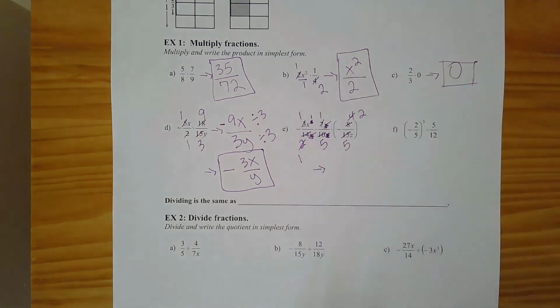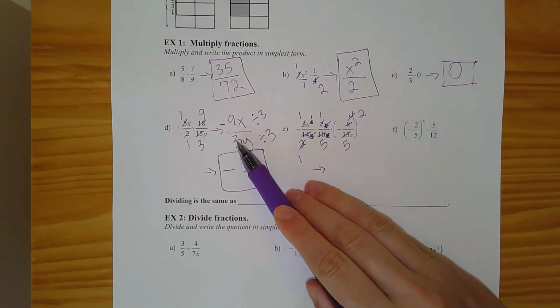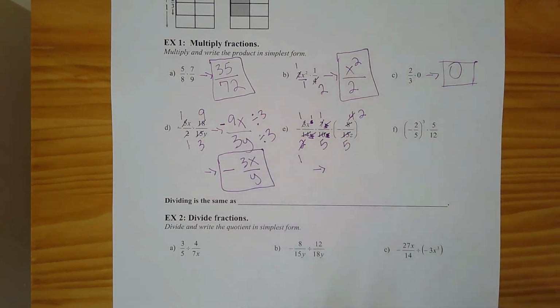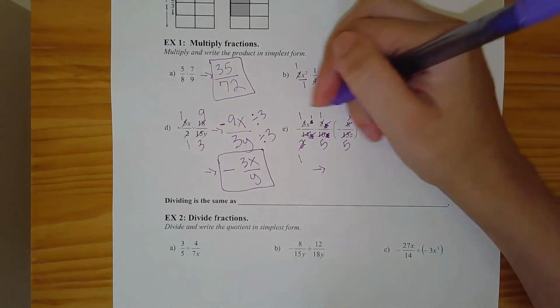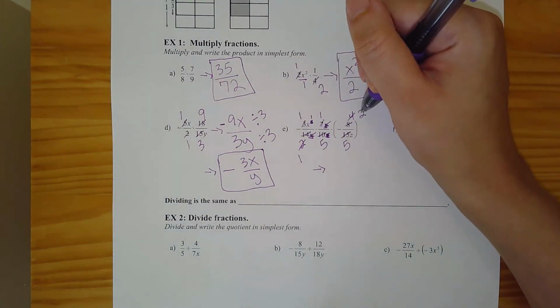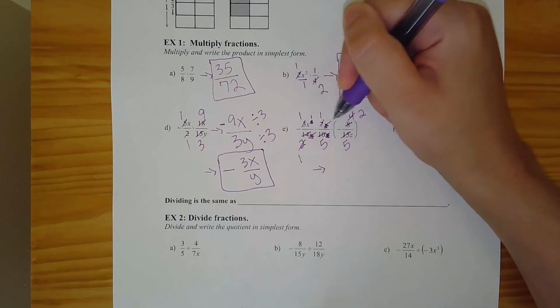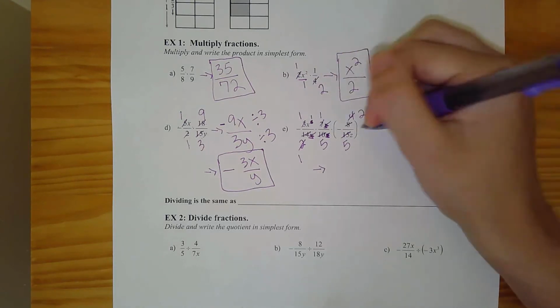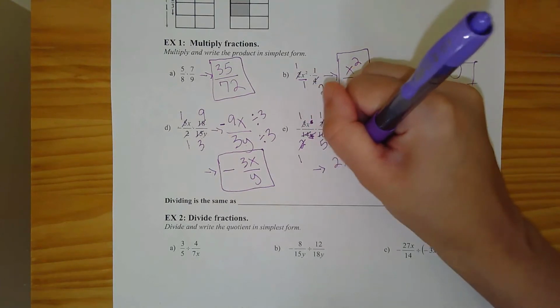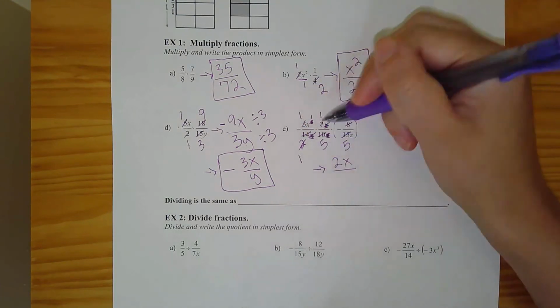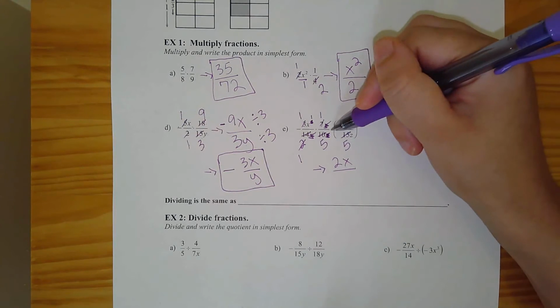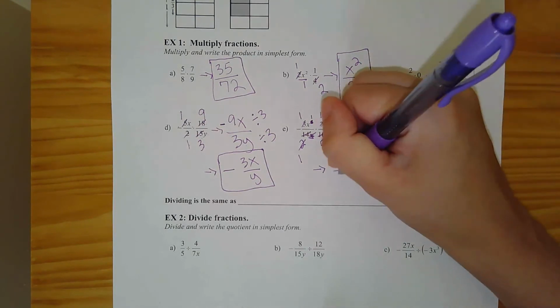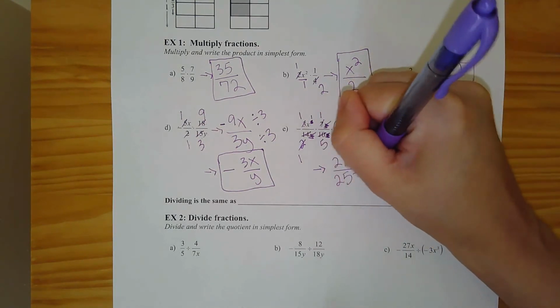If you ever get to a point where you don't know if you're done or not, go ahead and multiply them together. And you can always do like we did in part D and simplify one more time if you need to. So from where I am here, I've got a 1x times 1 times 2. So that would be 2x in the numerator. I have 1 times 5 times 5z, which would be 25z in the denominator.